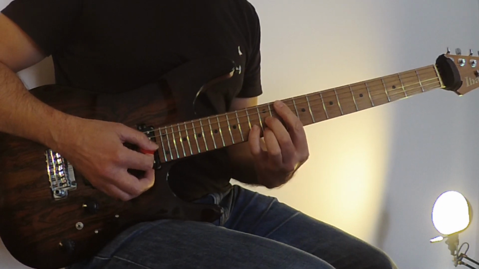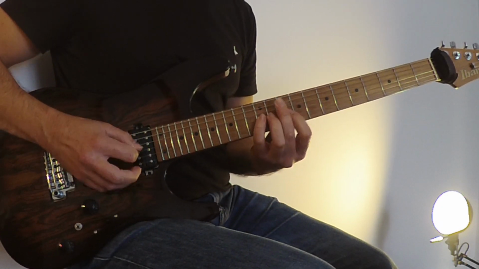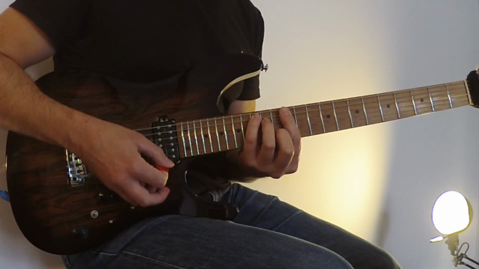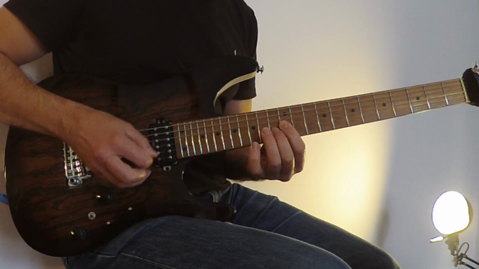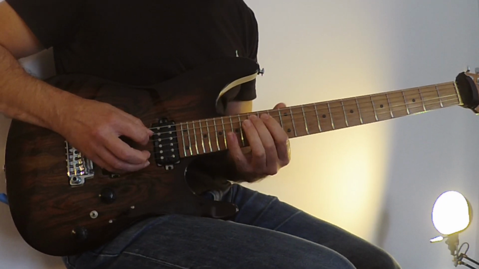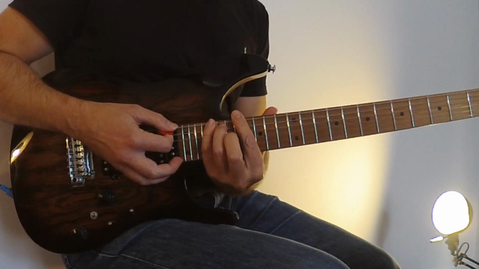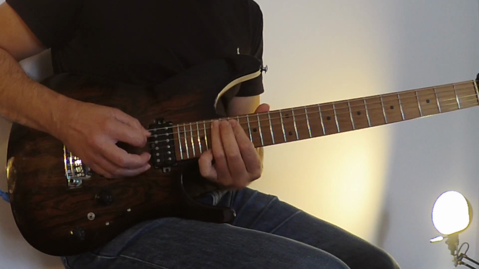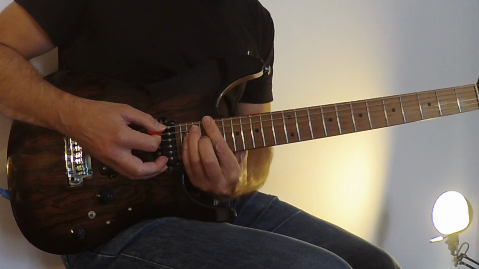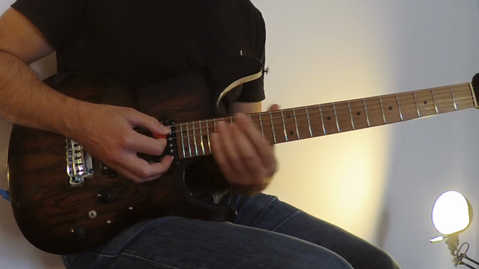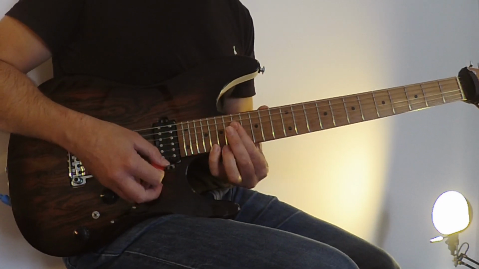Then we've got our D form. Then our C form again. Then our A form again. Then our G form again. Then our E form. It gets a bit hairy up here, so I usually flip over here now to here.